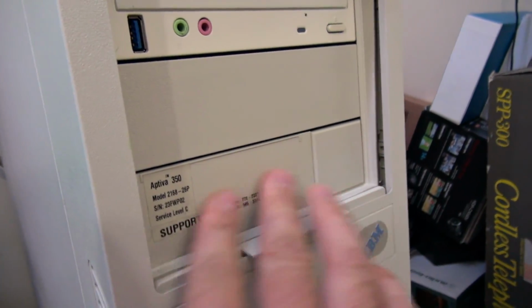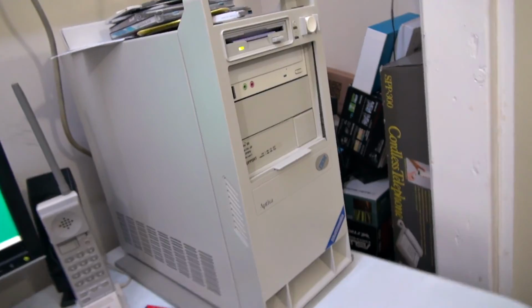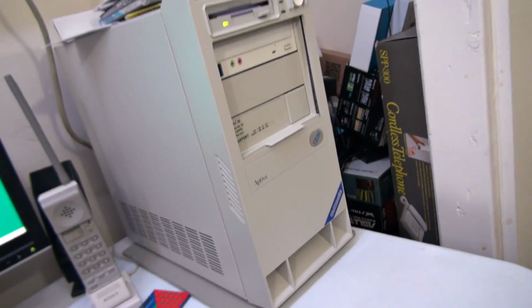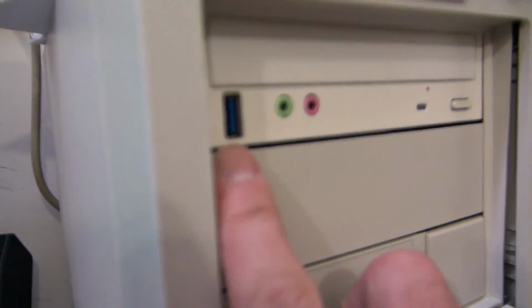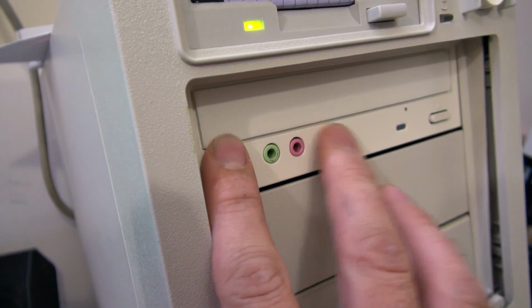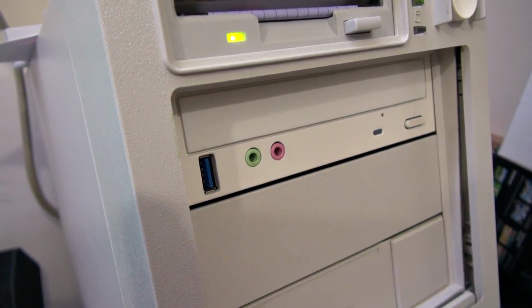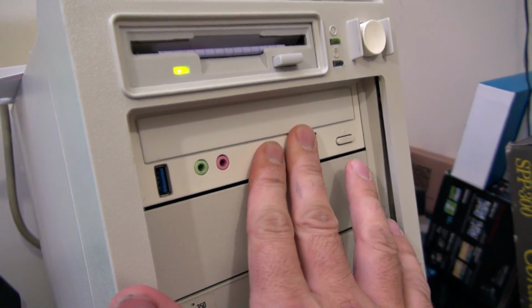so I didn't want to cut the factory blanking plates. These things are not easy to come by, and when they are on eBay, they're a couple $100. So I put a USB 3.0 port there, headphone jack, and microphone jack from the front panel audio. So that just kind of keeps things clean here. That is not the same color as this.